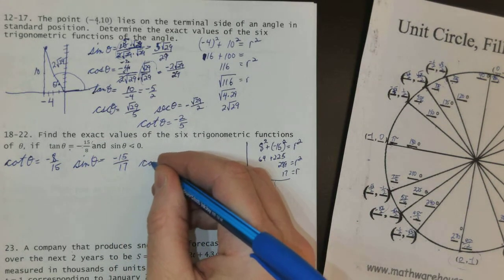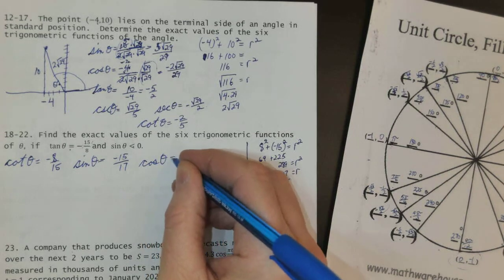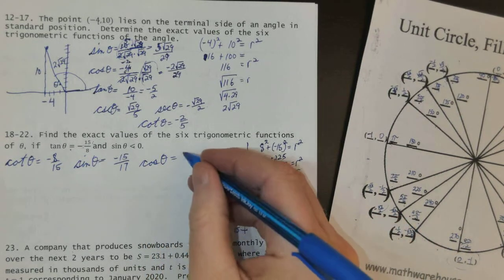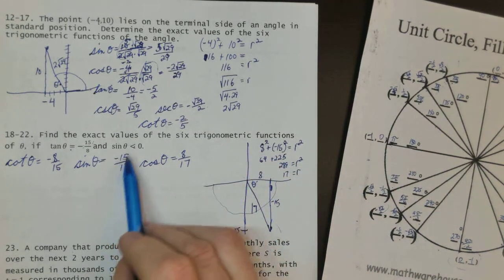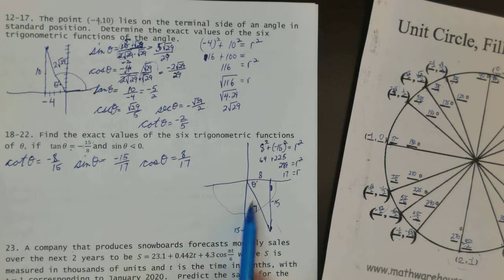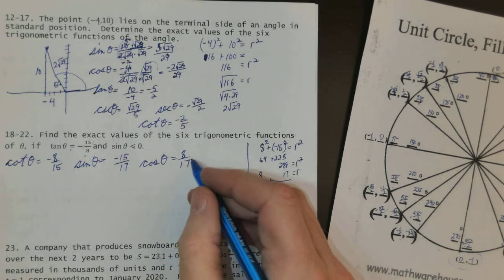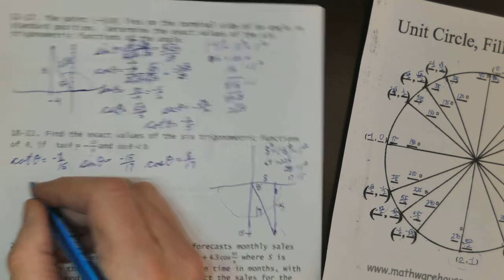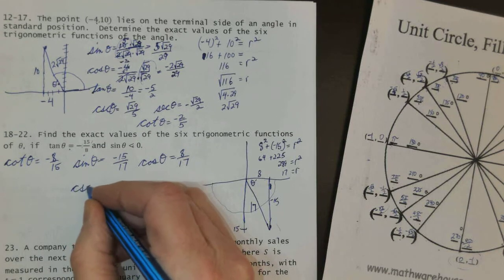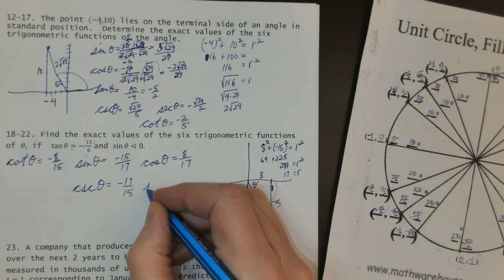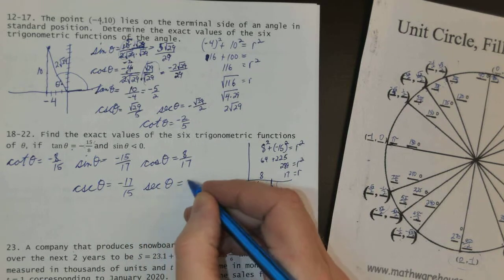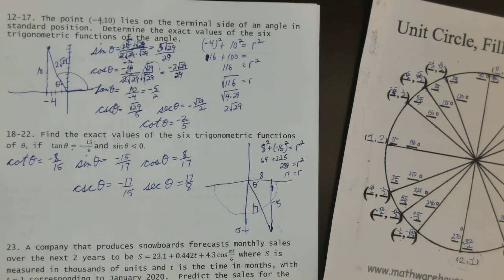Cosine of theta is the adjacent, 8 over 17. See how the sine is negative and the cosine is positive, the way we found how we drew this? Cosecant of theta is negative 17/15, and the secant of theta is 17/8.